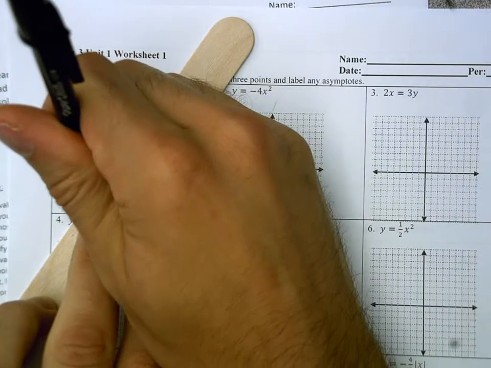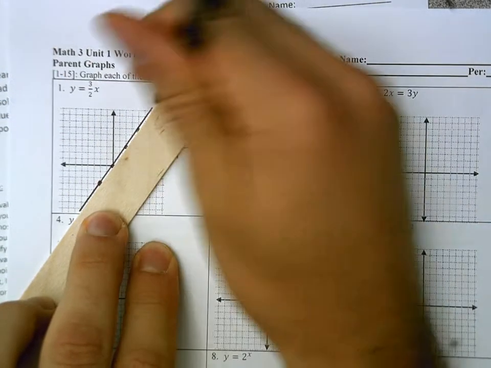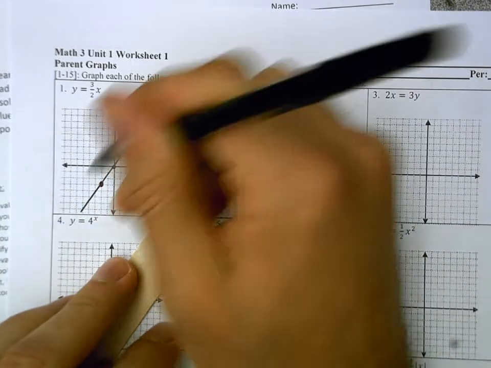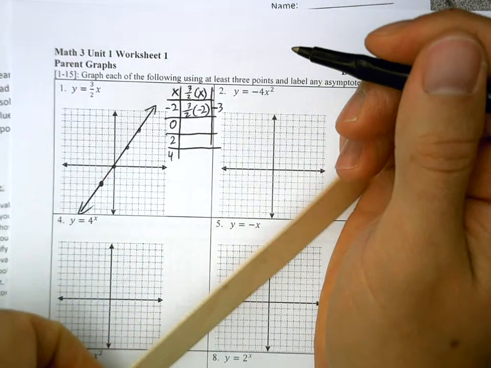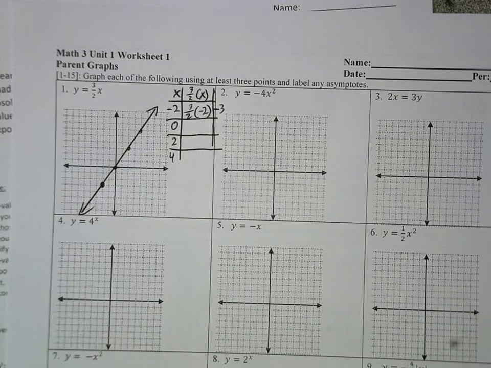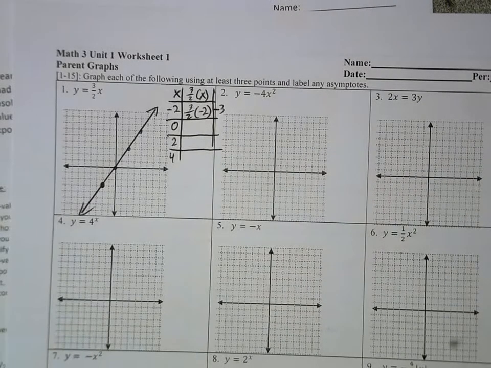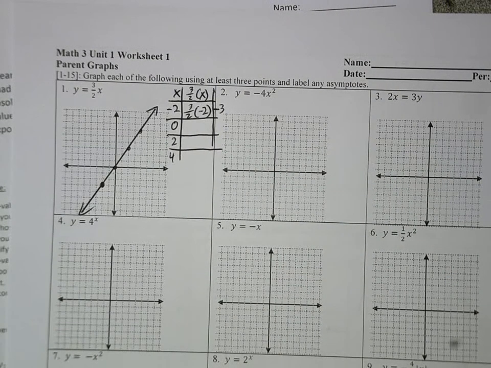Alright, so as you guys are going, go ahead and check your work up here. Should have gotten a straight line. Now, just because I've shown you one way doesn't mean it's the only way. If you remember how to use the slope to graph these, that is much faster than making the t-chart. I showed you the t-chart because you can always use that for any type of graph.